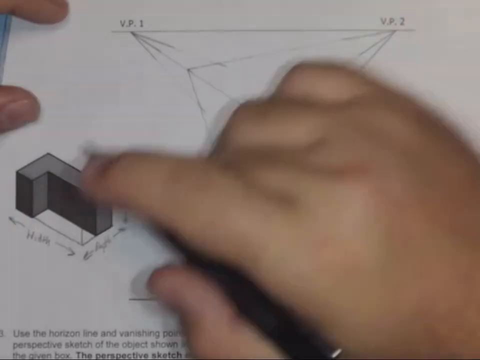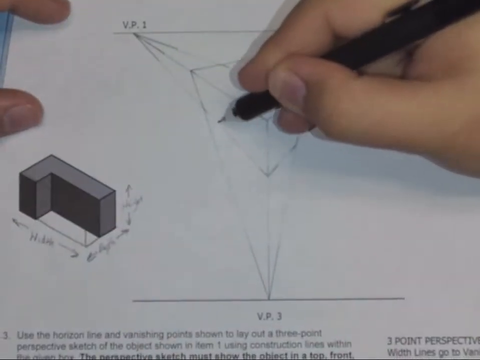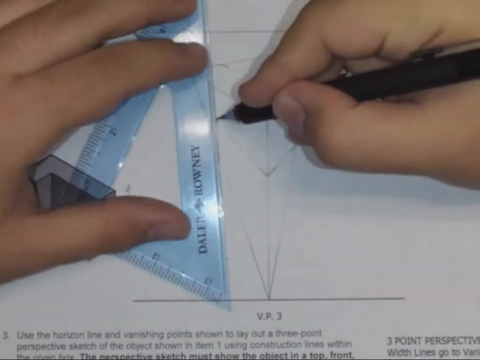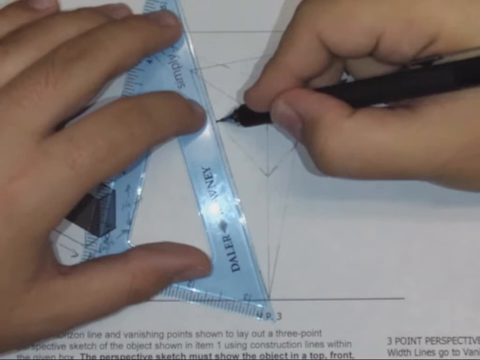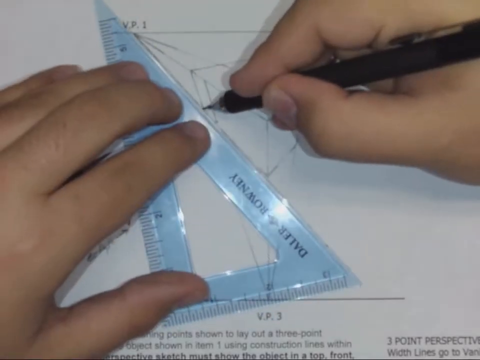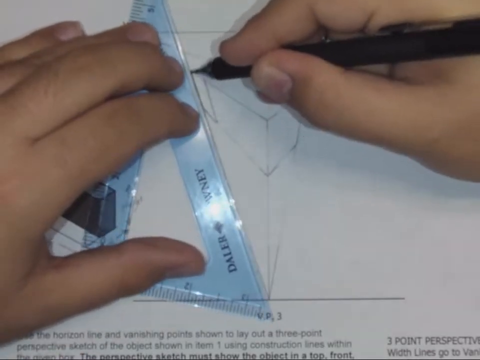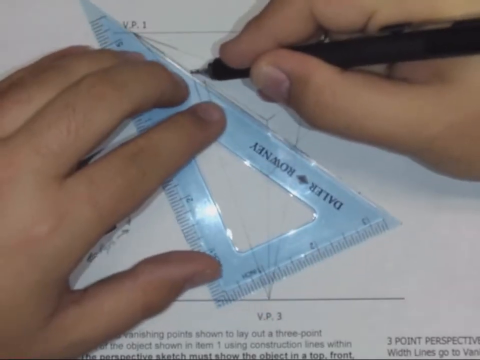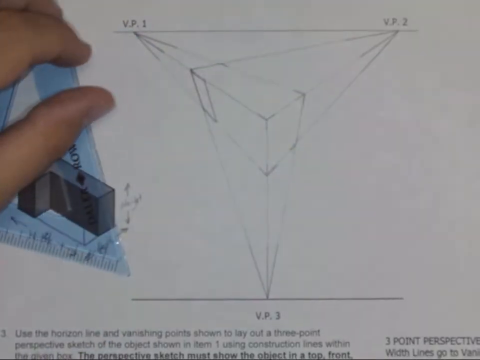Alright, same process as what we did before. I'm going to work with that front face. We know the front face is about 1/4 of the front of the box. Now when I draw my height line, I've got to make sure I'm lined up with vanishing point 3. So now you're going to see a definite difference, and then I can use the rest of my box to line these out. But you're going to see a big difference between these 2 sketches.